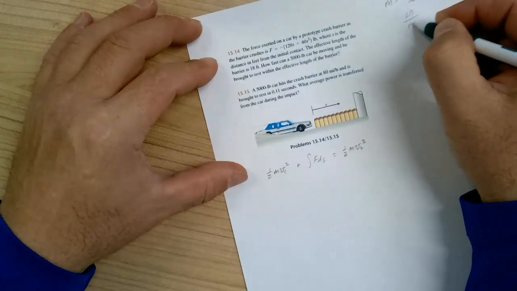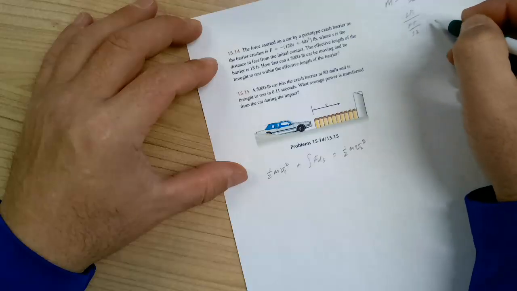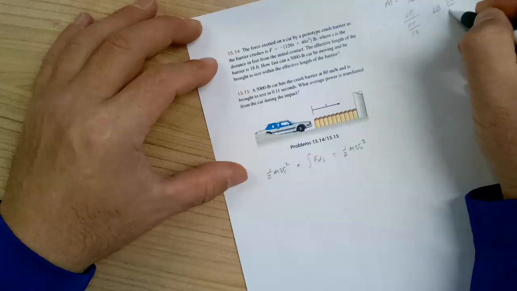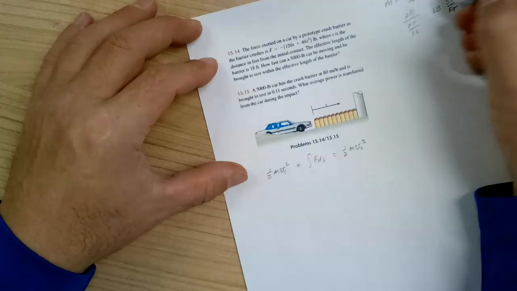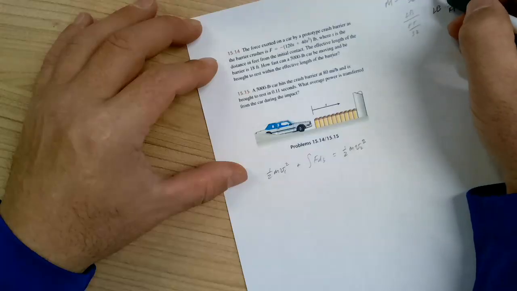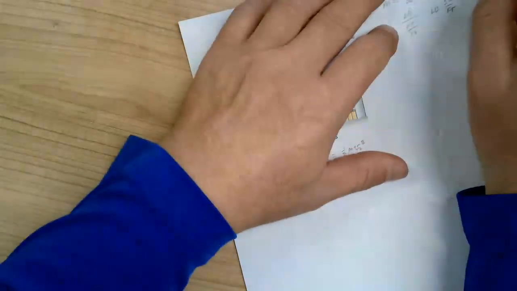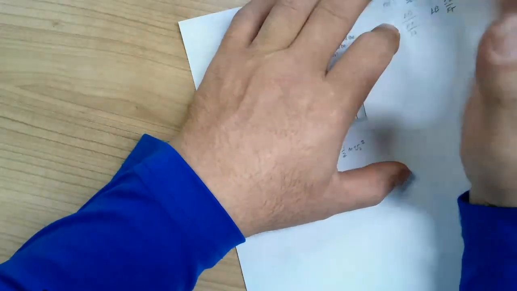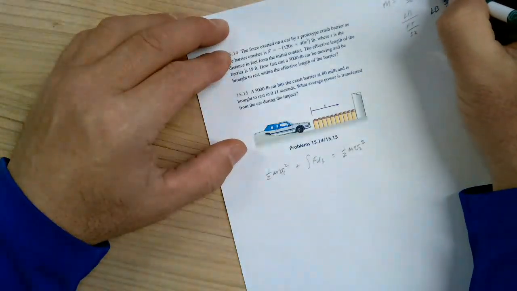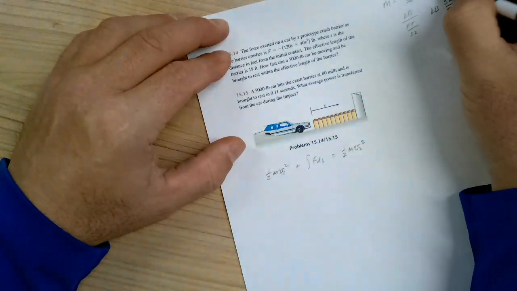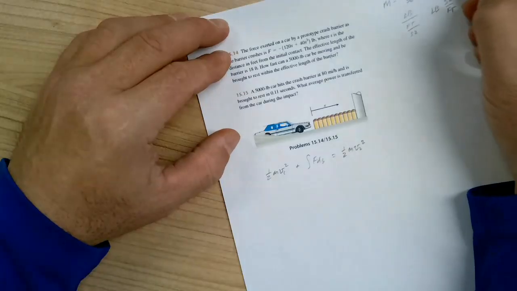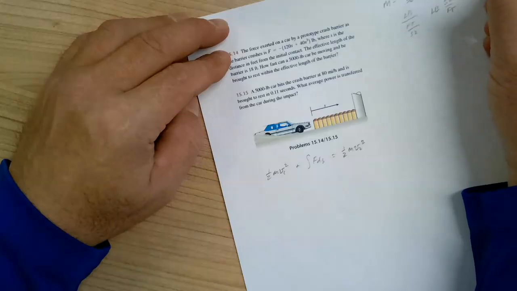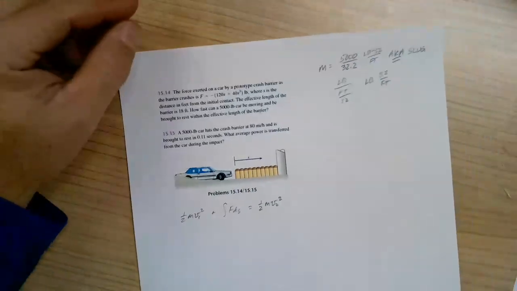Pounds over feet per second squared is the same thing as pound second squared per foot. I didn't want to erase much, and I didn't want to draw an equal sign there. I just wanted to write the units. Pound second squared per foot, also known as a slug. And I'm off the sheet.